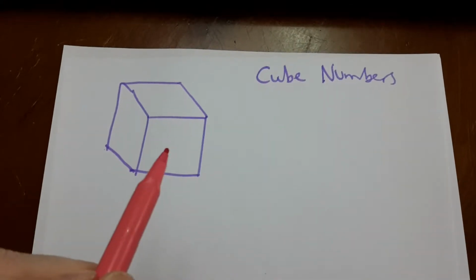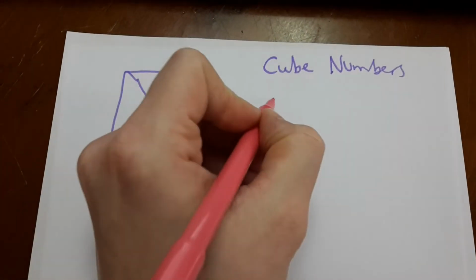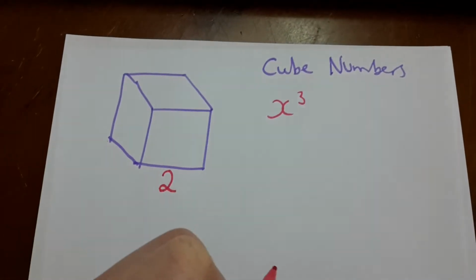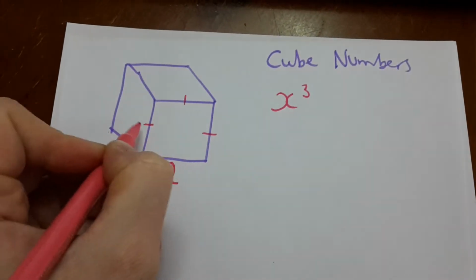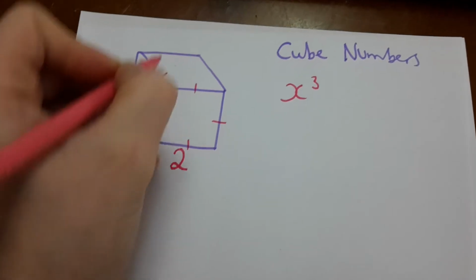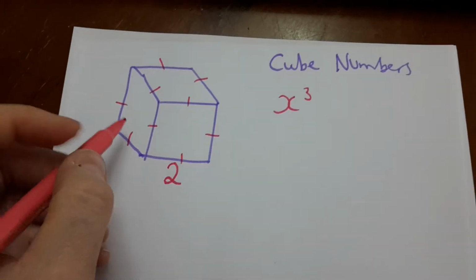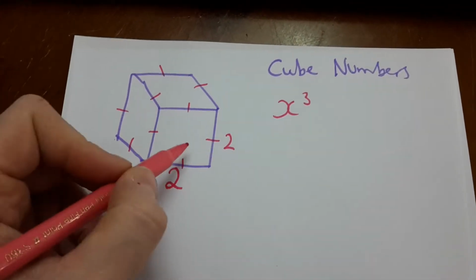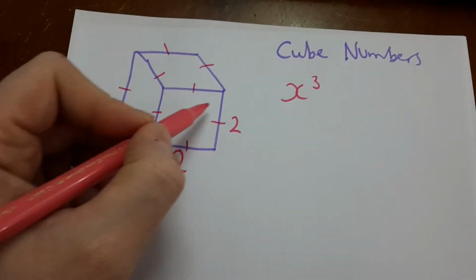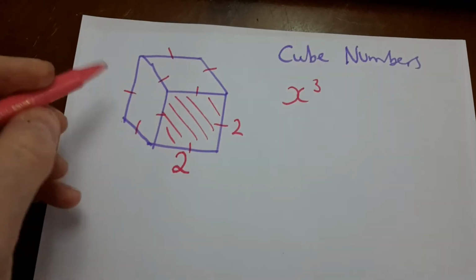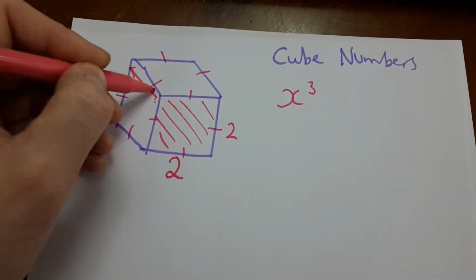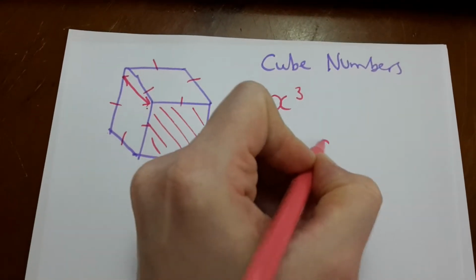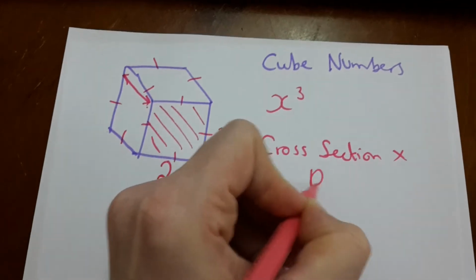So now let's talk about cube numbers. Cube numbers are something to the power of 3, and this is why. If we have a side length on a cube, the whole point of a cube is that every single side length is identical. So all of these sides, and all of the ones that you can't see, are all worth 2. So if I'm working out the volume, because it's a 3D image, I'm going to have to work out my square at the front and then multiply how far back it goes or how deep it is. So I'm going to work out its cross section and multiply it by its depth.